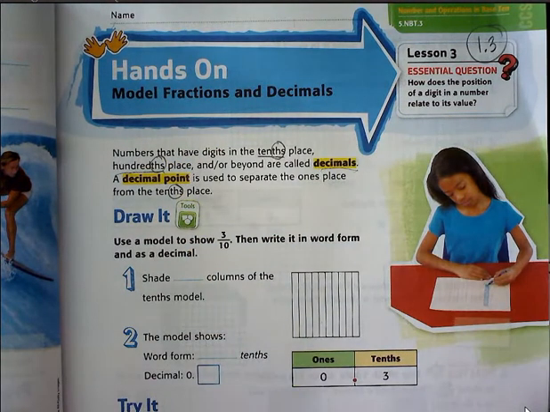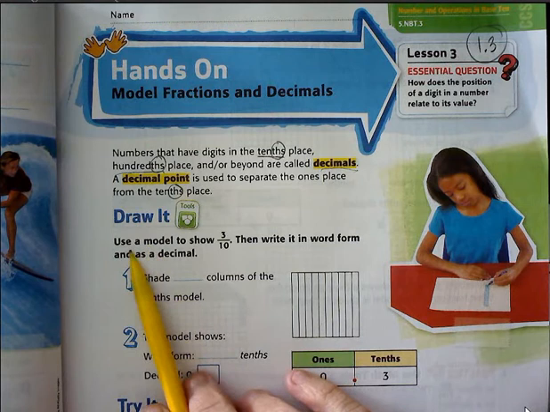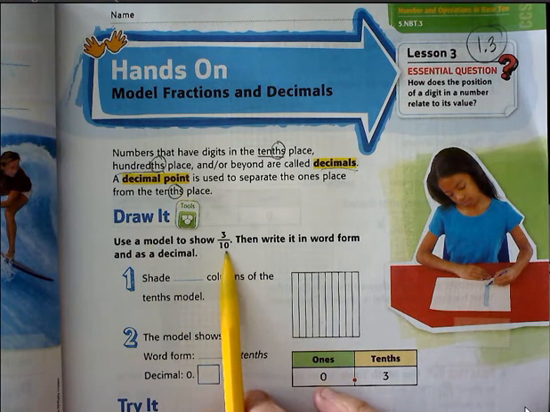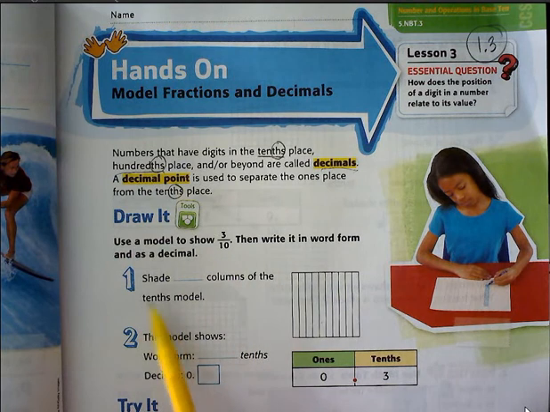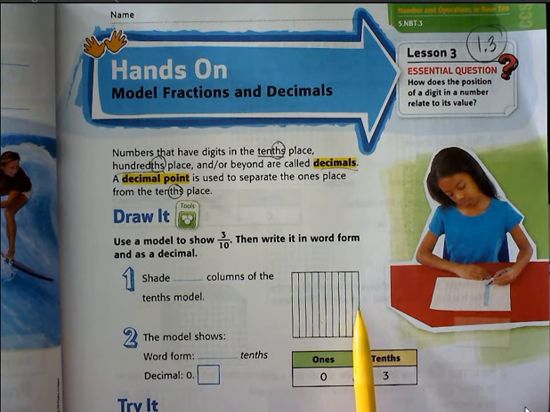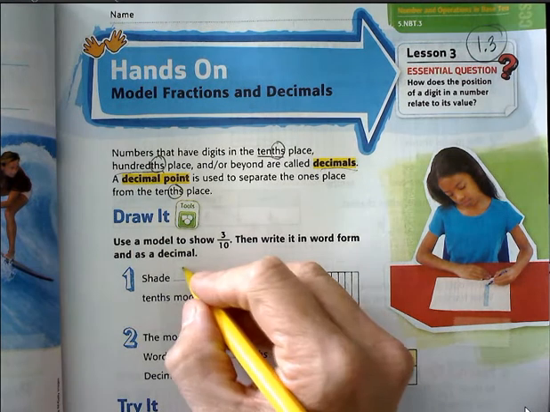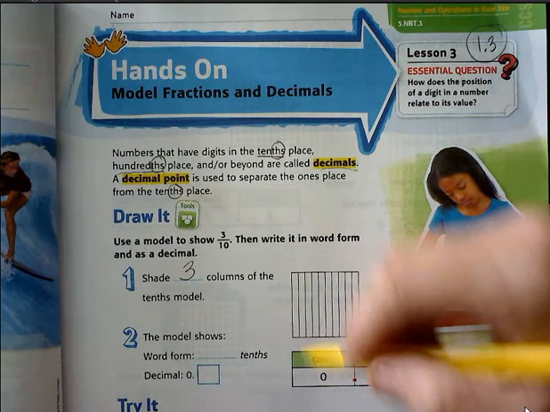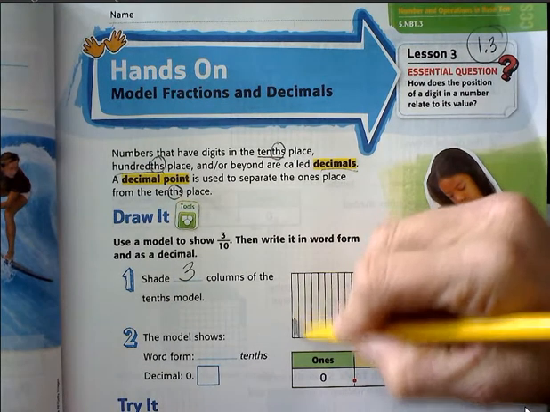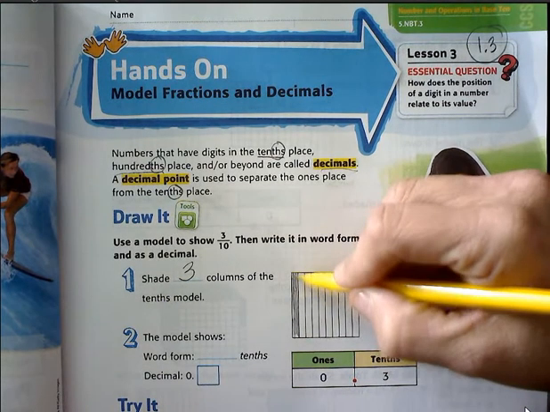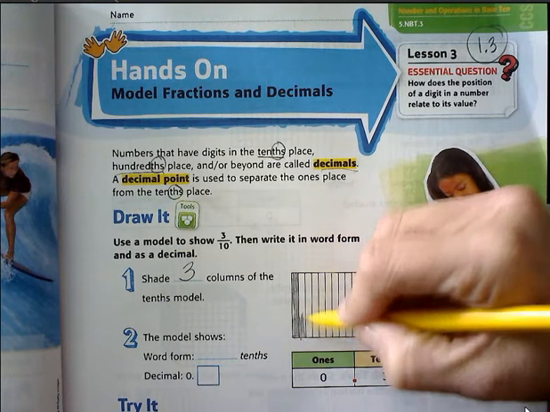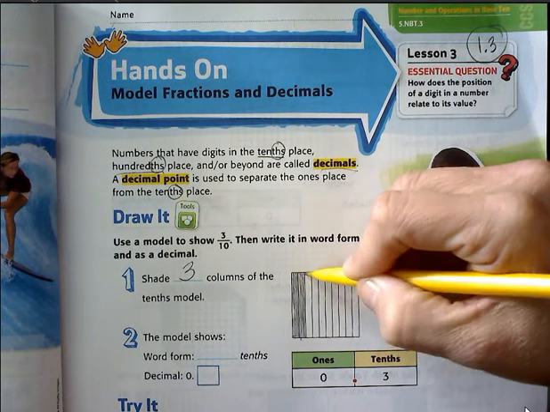And so here we are in our draw it. We're going to use a model to show 3/10, or 3 out of 10. Then we're going to write it in word form and as a decimal. So this model right here has 1, 2, 3, 4, 5, 6, 7, 8, 9, 10 columns. This is a tenths model, and we're going to shade 3 of them to show 3/10. So you're just going to take your pencil and color in 3 of these 10. And it doesn't have to be perfect.